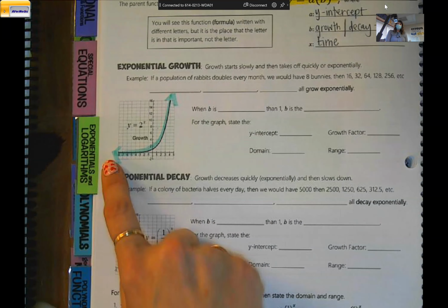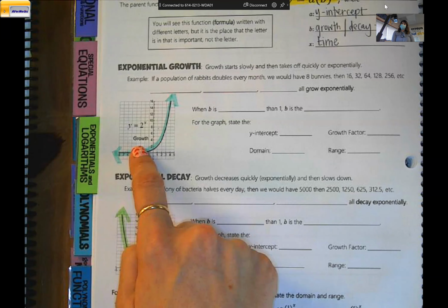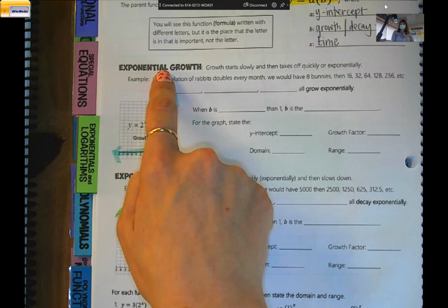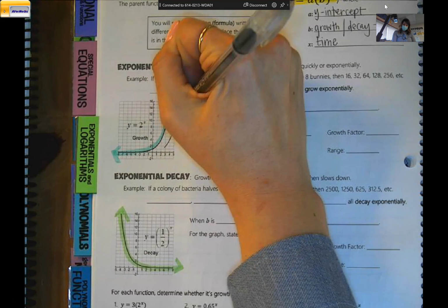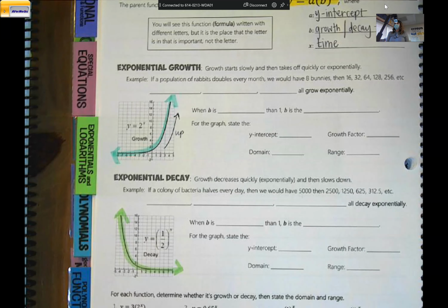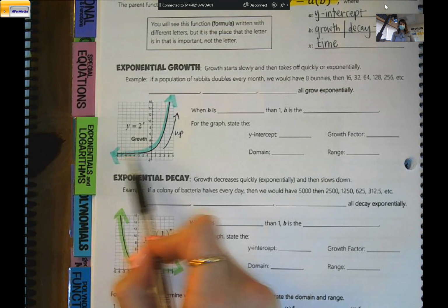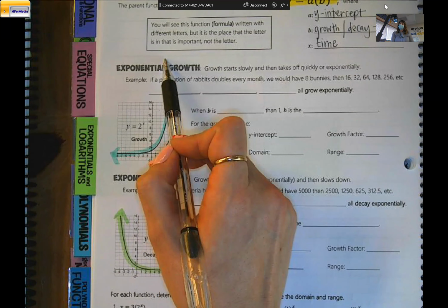So notice that exponential growth starts down here by the x-axis and shoots up. So this part of your graph is going up. That's why it's exponential growth, because you start down here towards 0 and then you shoot up really, really quickly.